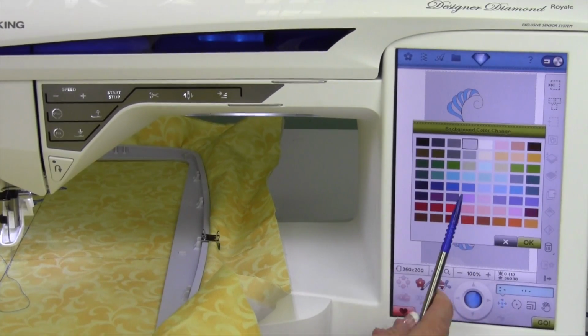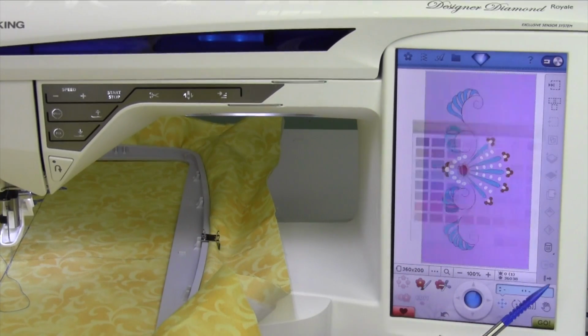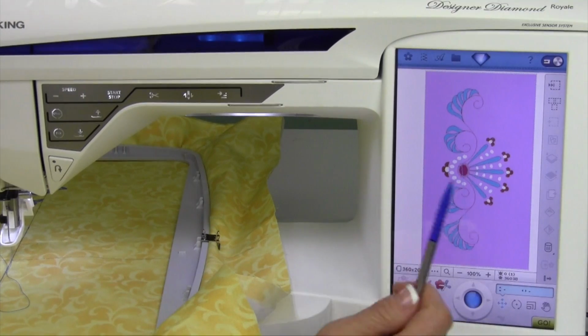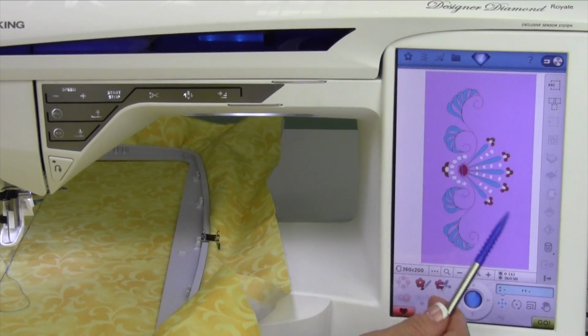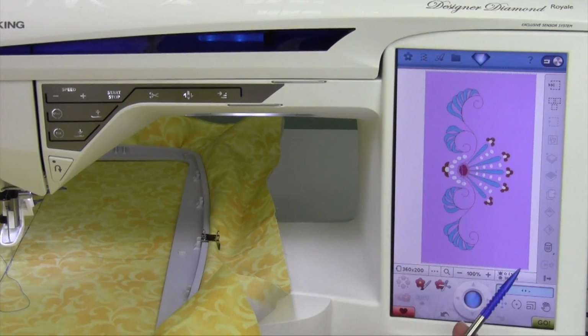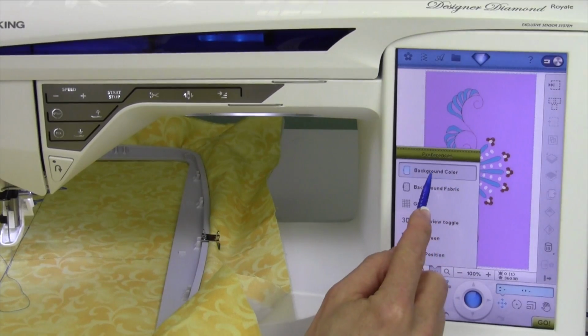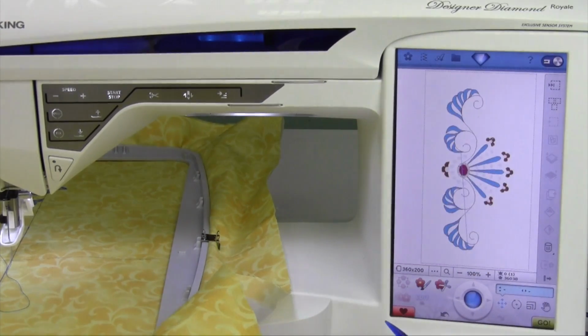Another thing you can use the background color for is if you have a t-shirt that is going to be like a lavender and you're going to put this design on it, how is it going to look? You can kind of generate the colors and see, is that going to be enough contrast? Do you need to change one of these colors so it shows up a little bit better? So utilize the background color to help kind of mimic the color of your project.